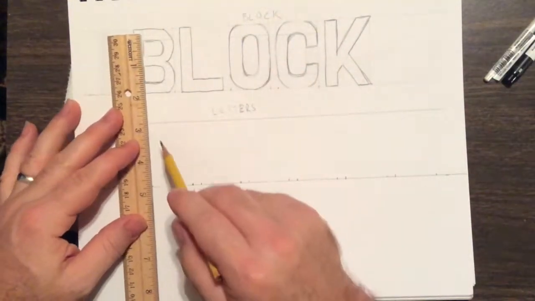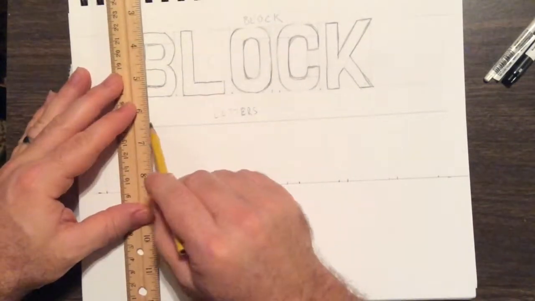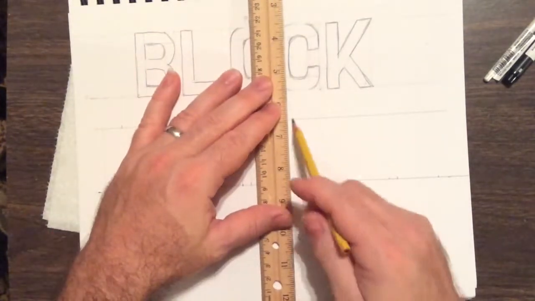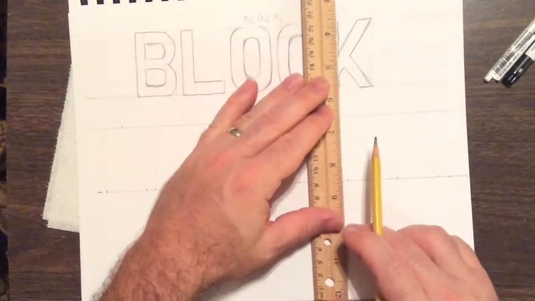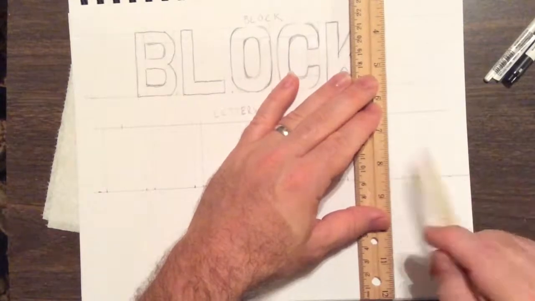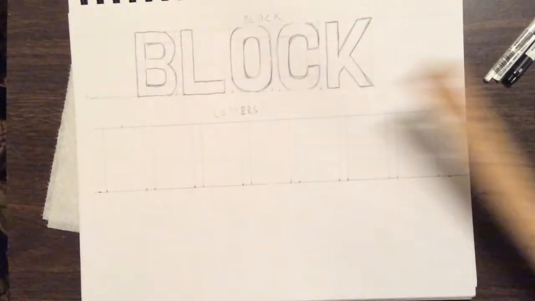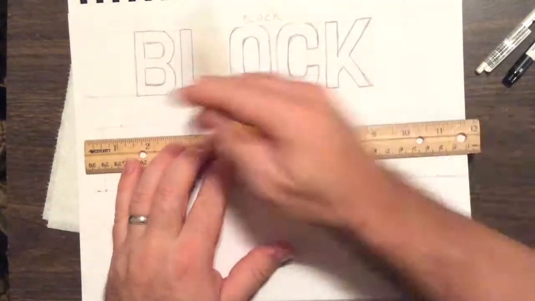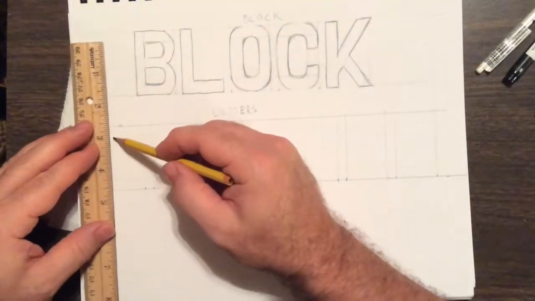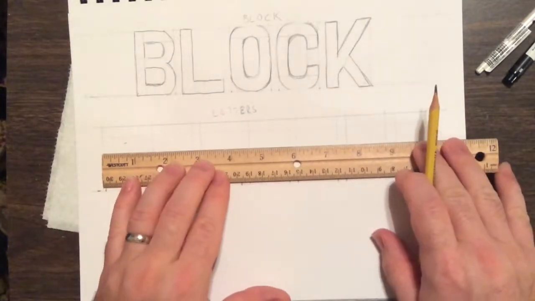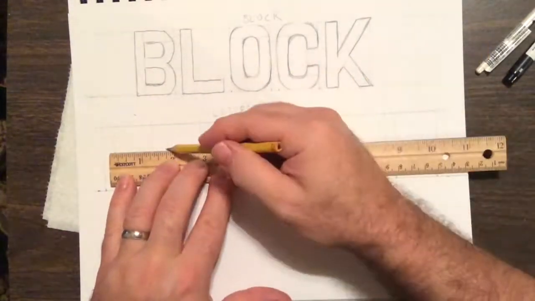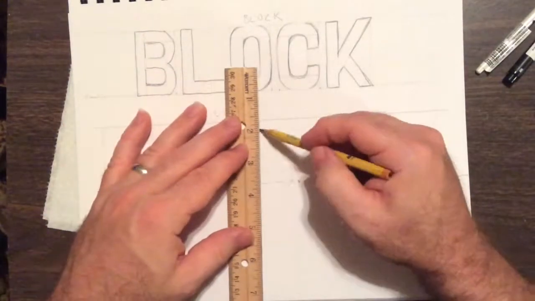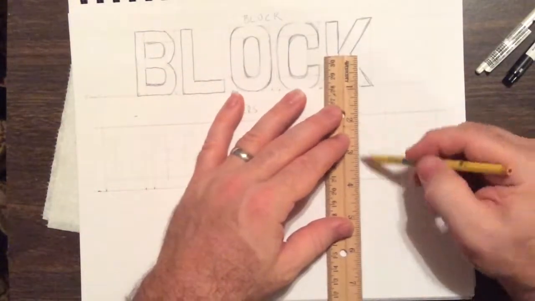Now I didn't line up the top part. I'm just kind of eyeballing it, getting my blocks in. And I'm going to do it the same way. I'm going to go ahead and go all the way across with my tops and my bottoms. And even those middle parts. Now, of course, some of these letters don't have middle parts, and I'm going to have to go back and fix it here in a second.